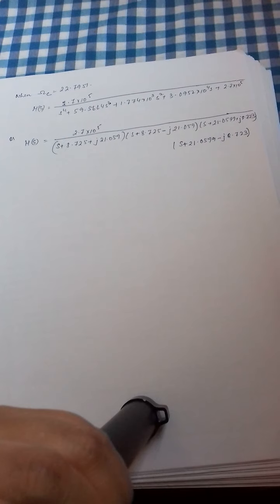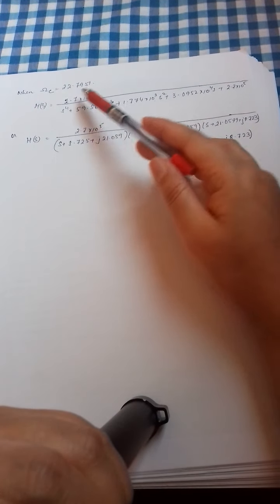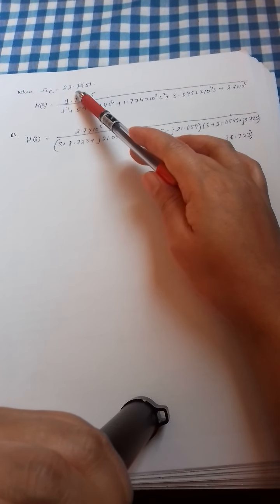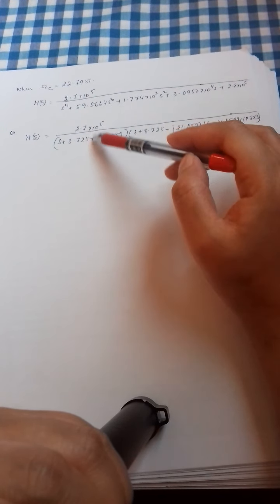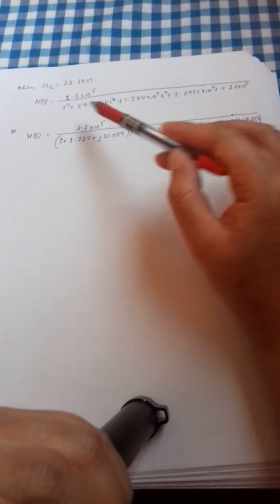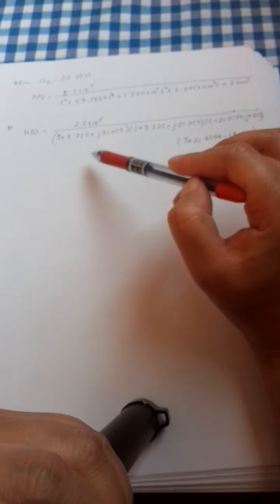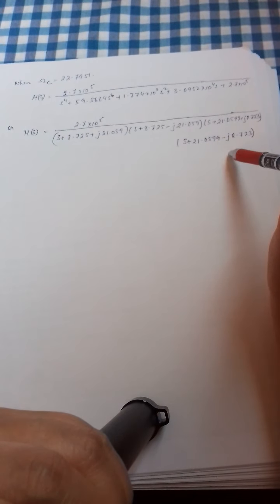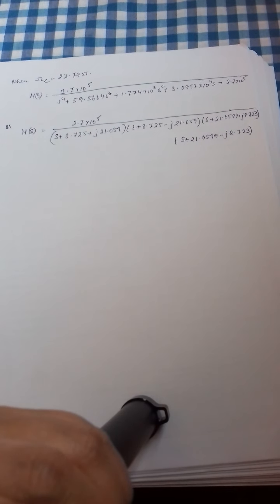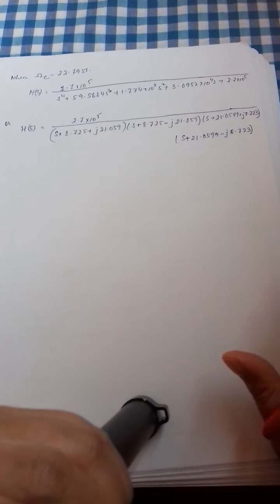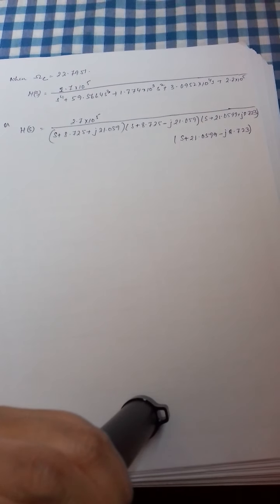Okay, now similarly for the next one, at omega c is equal to 22.7951, again you substitute it under two forms of equation, and solve it, and you'll get one this way and the other one is in this way. Okay, so keeping all these calculations in hand, I'll show you how to solve this in Matlab.